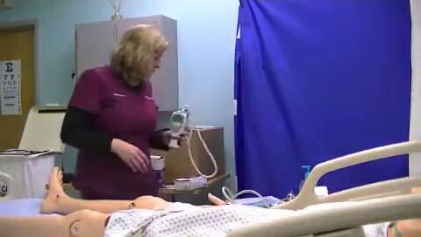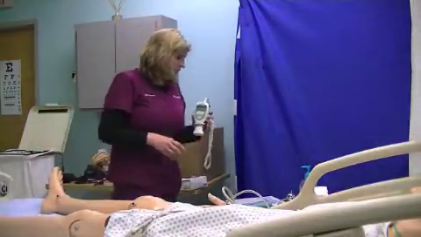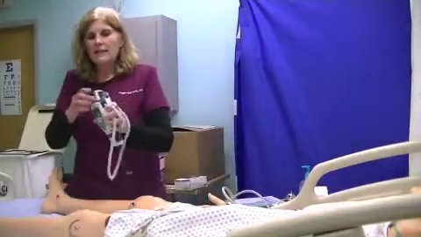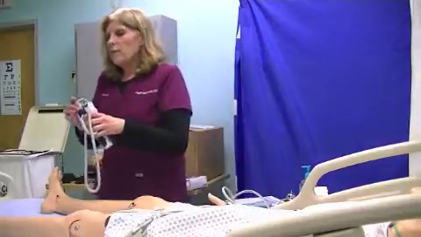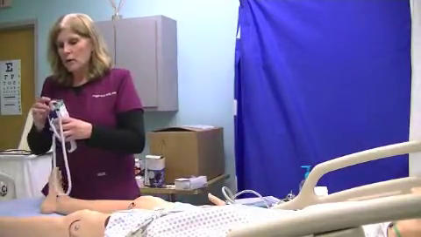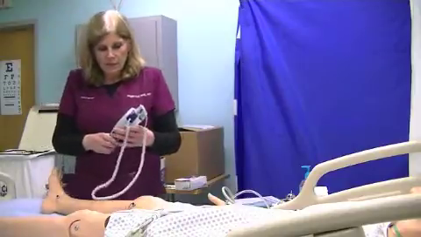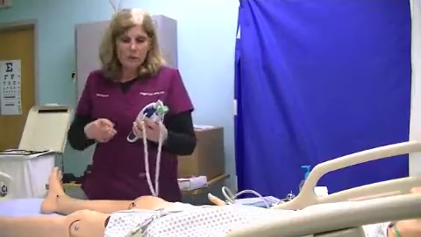Okay, when I go to take the temperature, I'm going to use different thermometers. I'm going to select the correct thermometer for the type. This particular thermometer has a blue tip on it. This blue tip is actually to take an oral temperature or an axillary temperature. This is called a SureTemp. This is what the facility we're going to uses.